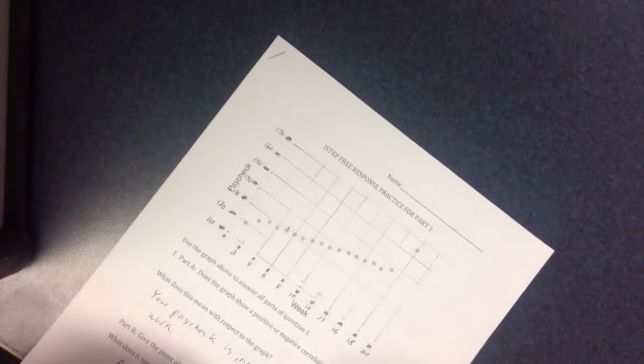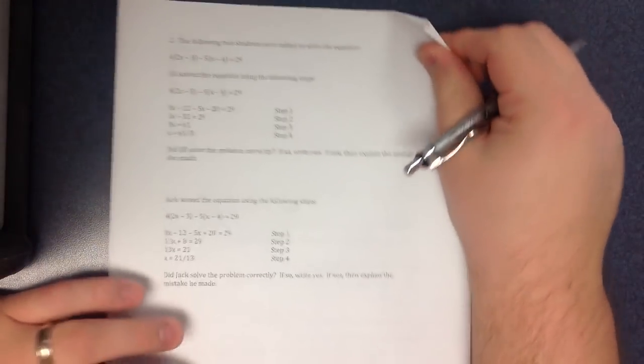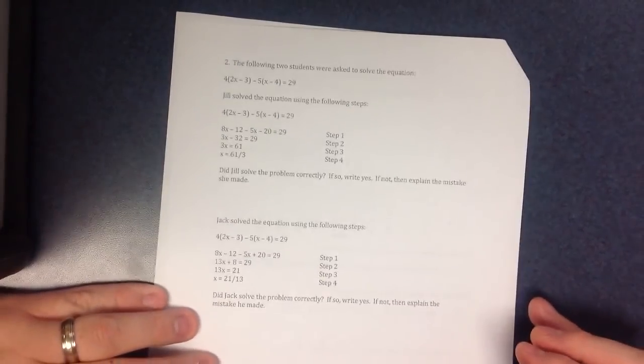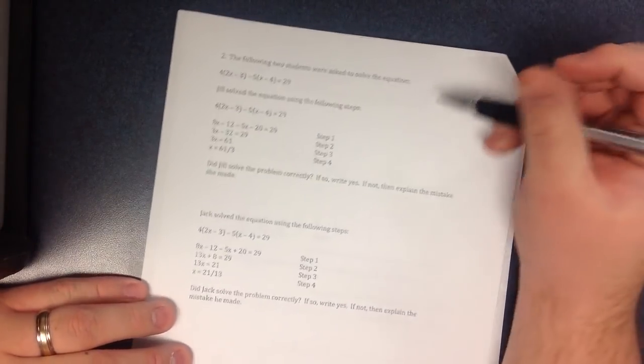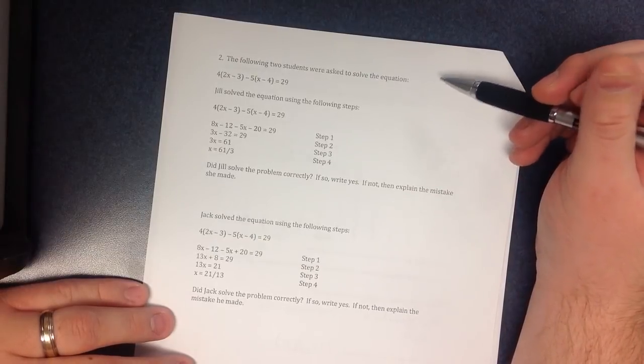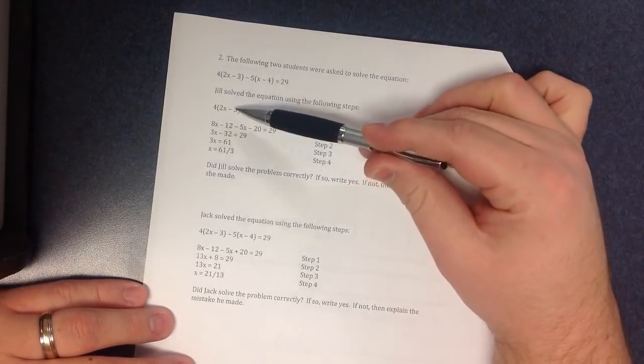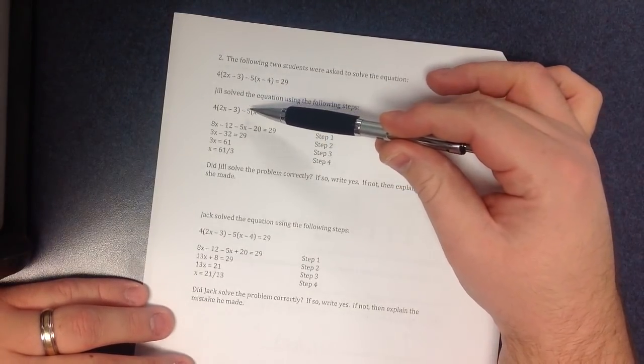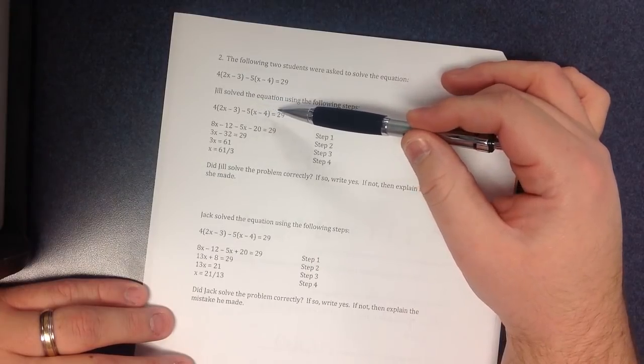Now the next page is about analyzing solutions to see if they're correct or not, and to figure out what they did right or wrong. It says the following two students were asked to solve the equation 4 times (2x minus 3) minus 5 times (x minus 4) equals 29.